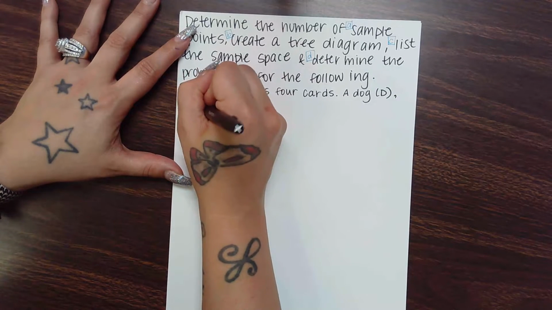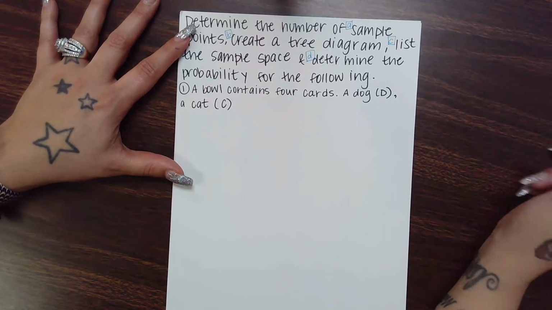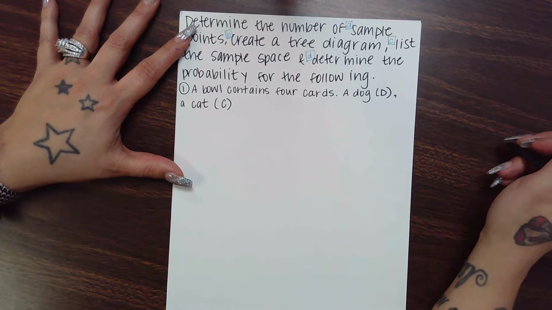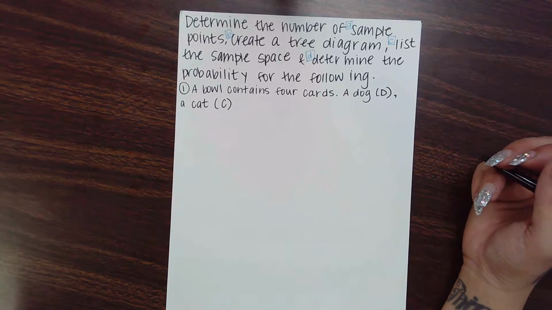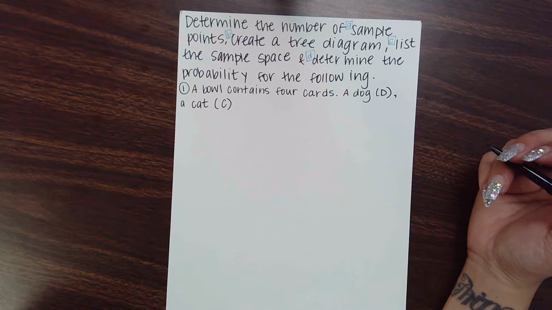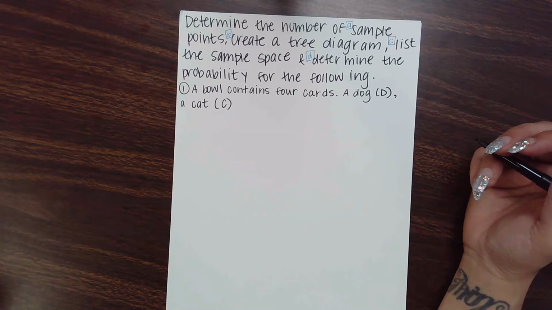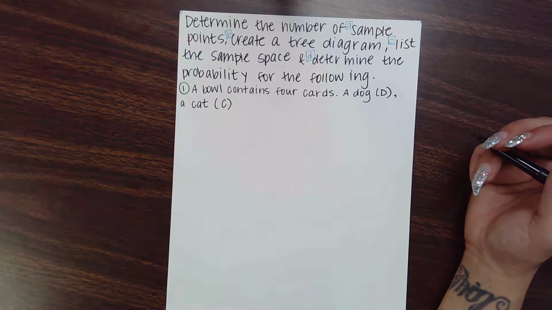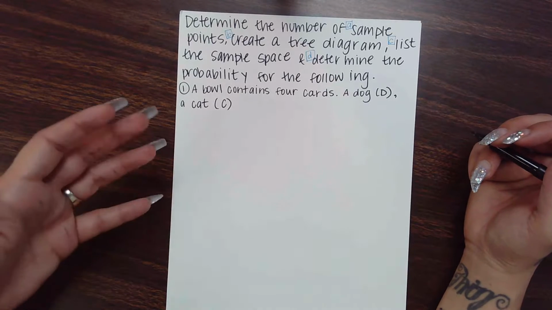If you notice, after dog in parentheses, I did a capital D. After cat in parentheses, I did a capital C. When we create our tree diagrams, you don't want to write the whole entire word of each individual thing. You'll see why, but just know you don't want to do that. Shorten it. Declare some capital letter for whatever it is they're talking about. In the homework, they should get a letter, okay?